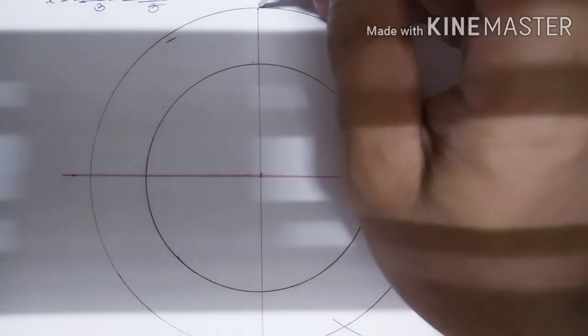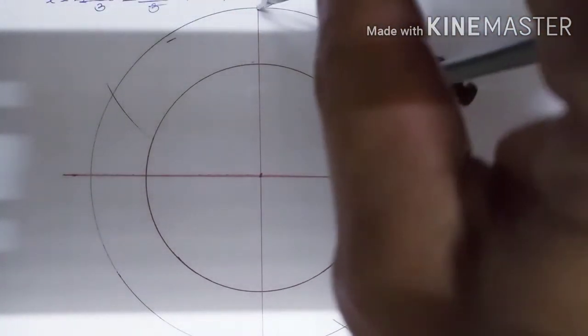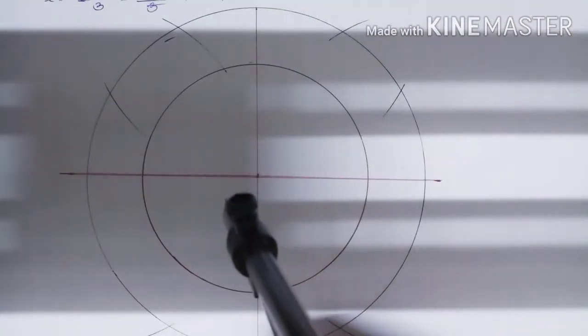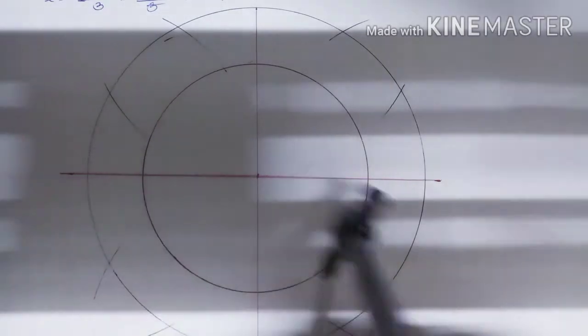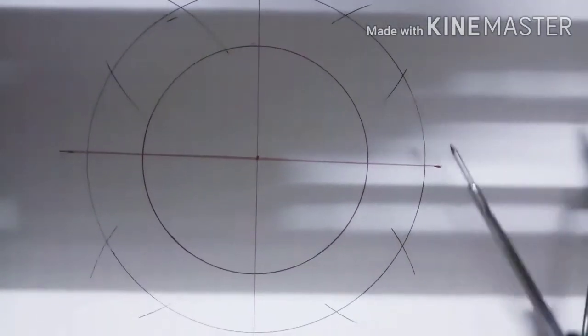And with this point as center, strike the arc. With this point as center, strike the arc. And here with this point as center, strike the arc.